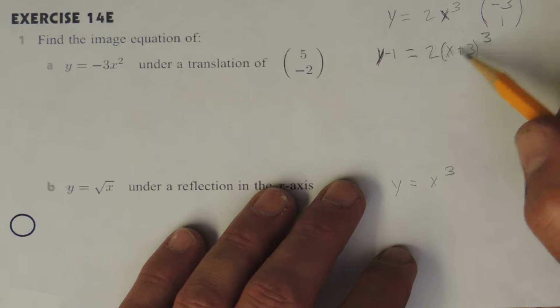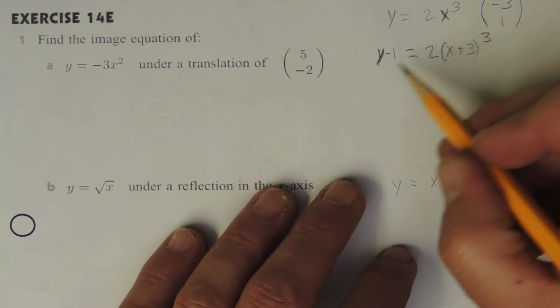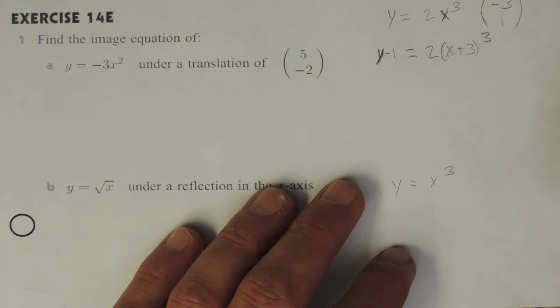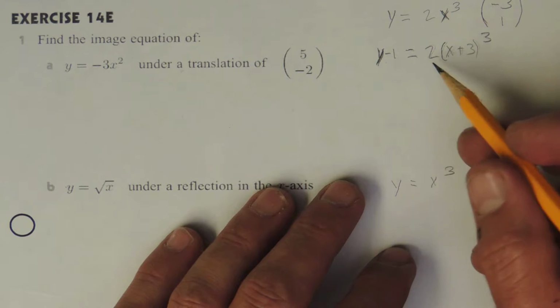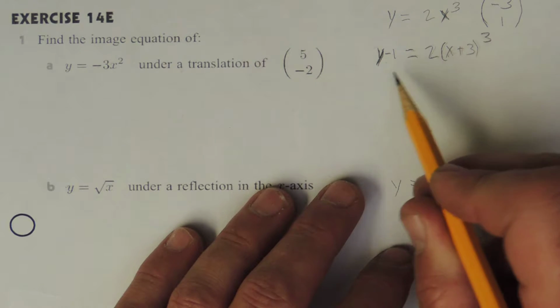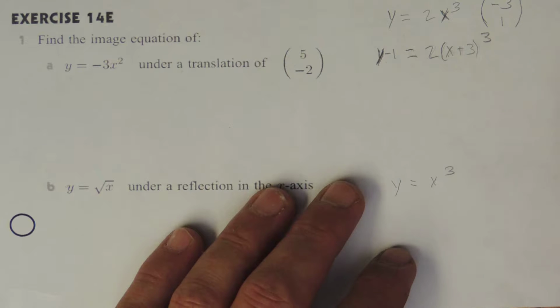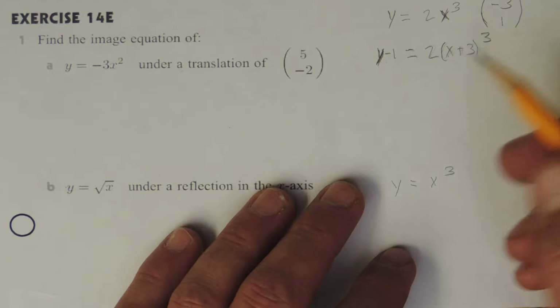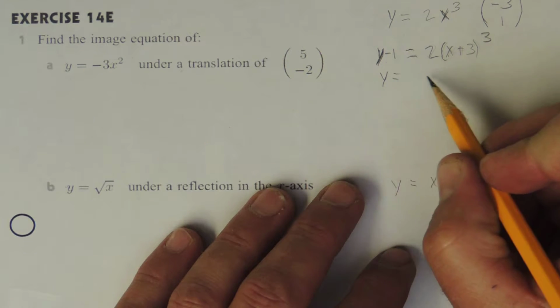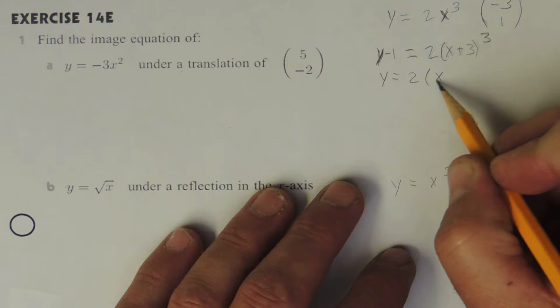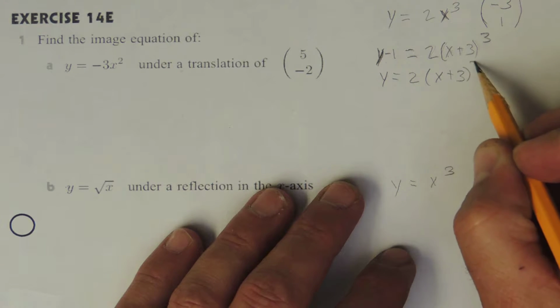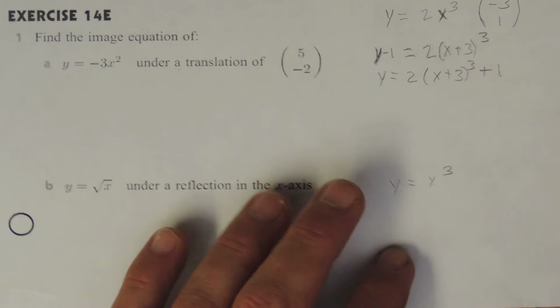So what I ended up doing, I subtracted the 3 from the x. X minus -3 gives me x plus 3. And I subtracted the 1 from the y. Now I need to solve for a function that gives me just y by itself. So I'm going to say y equals 2 times (x plus 3) to the third, plus 1.